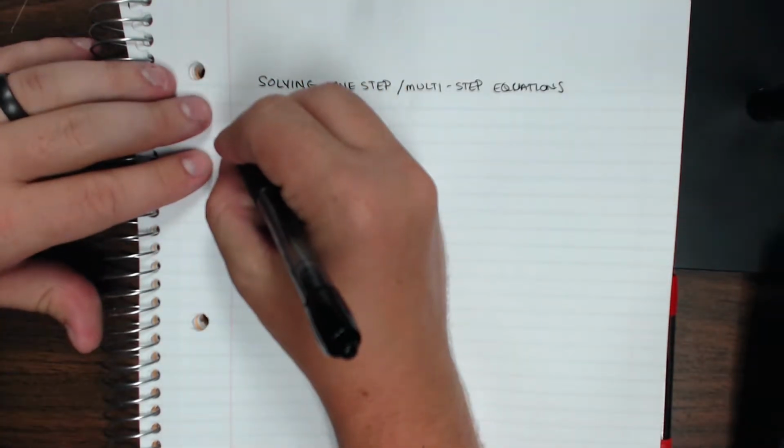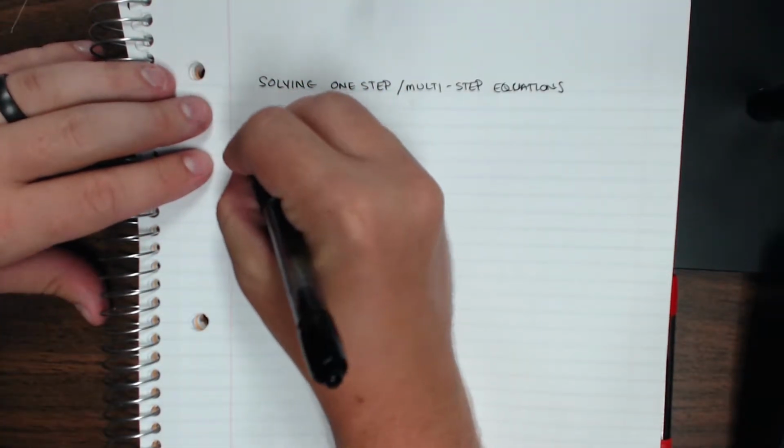Alright, so today we're going to be taking a look at solving one-step and multi-step equations. It's nothing too terribly difficult, but some common mistakes might happen, so we're going to take a look at how we're going to go about doing those things. The first thing we're going to look at is identifying what an equation is.